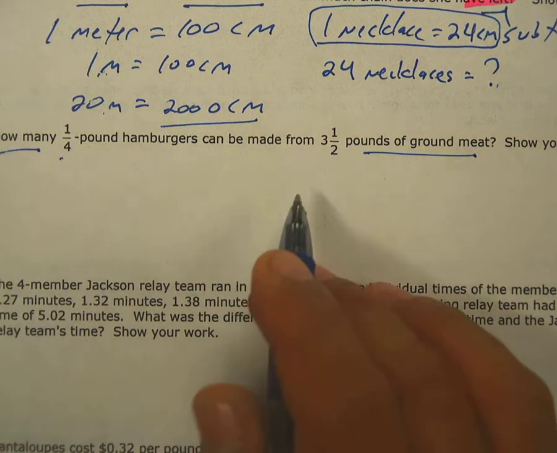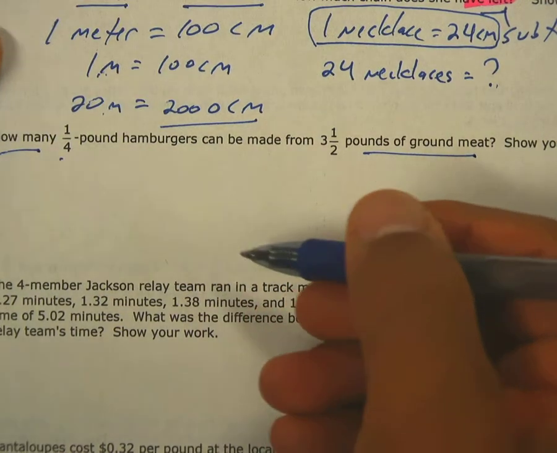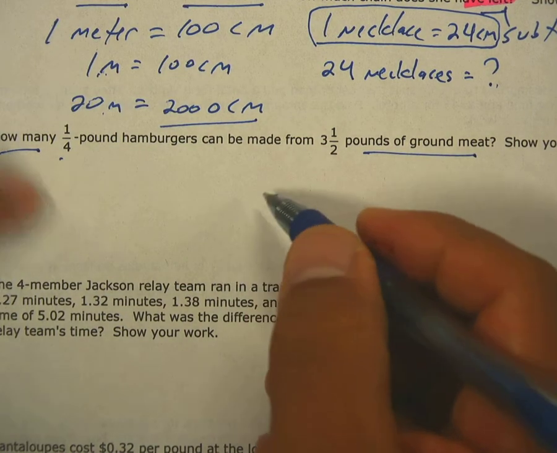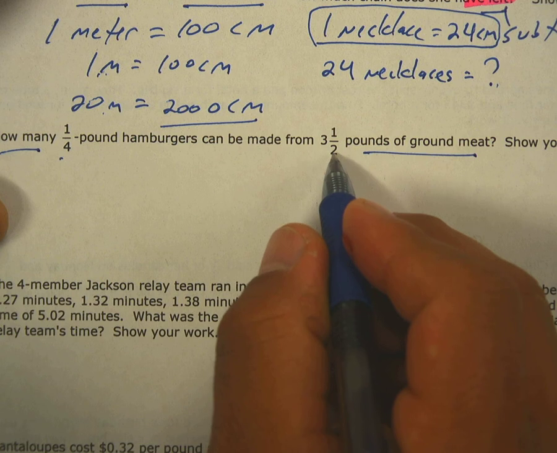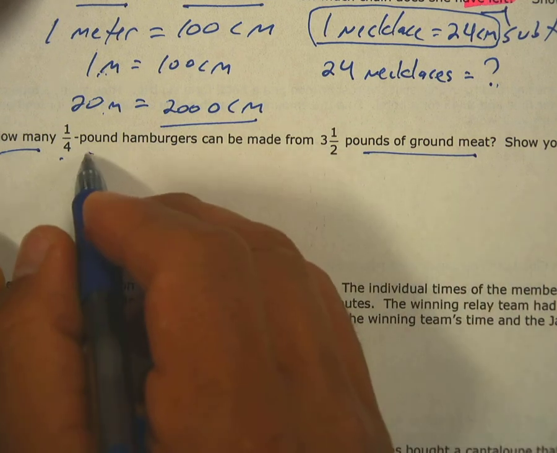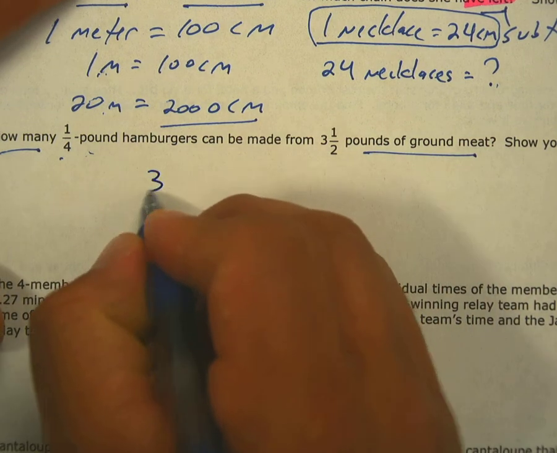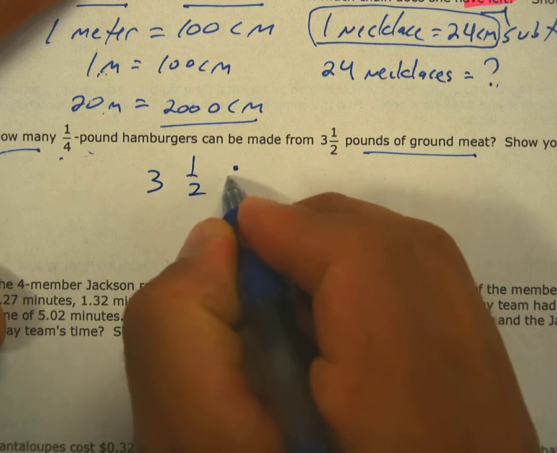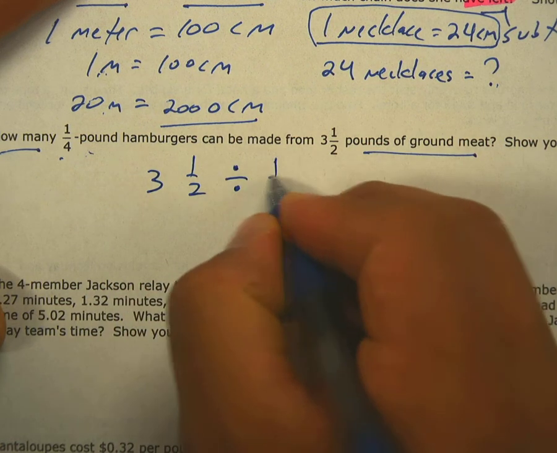So think of those rolls that we buy at HEB. Okay, los rollos de carne molida. There's one that's 3.5 pounds. How many hamburgers can you make that are 1/4 pounds? Well, you have 3.5 pounds and you want to know how many 1/4 pounds, so you want to divide.